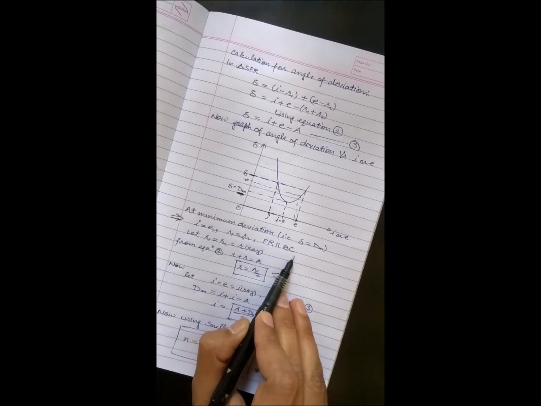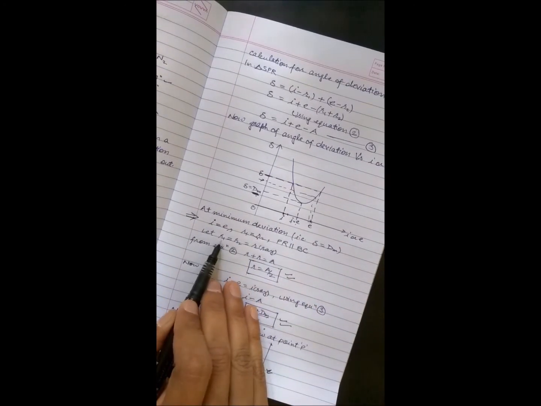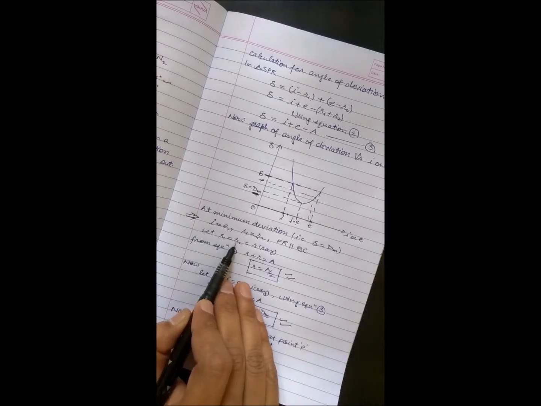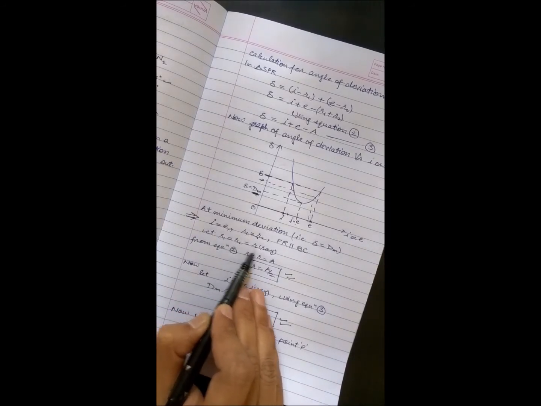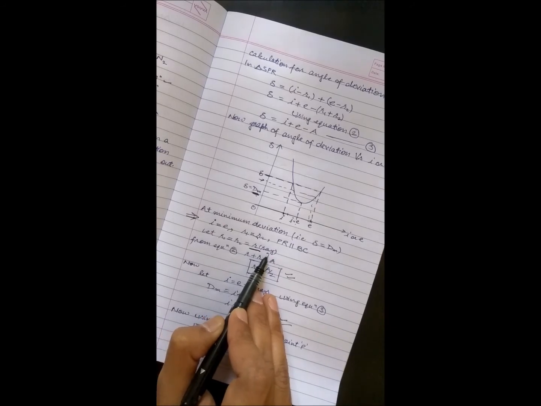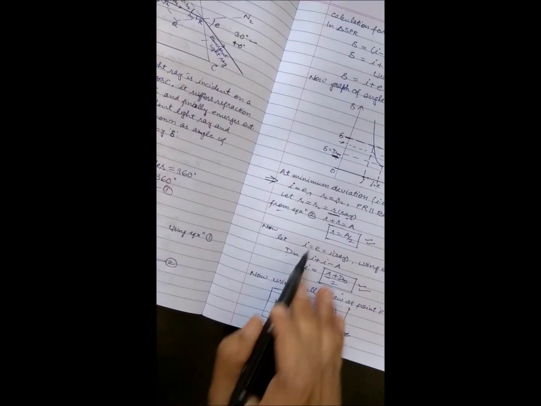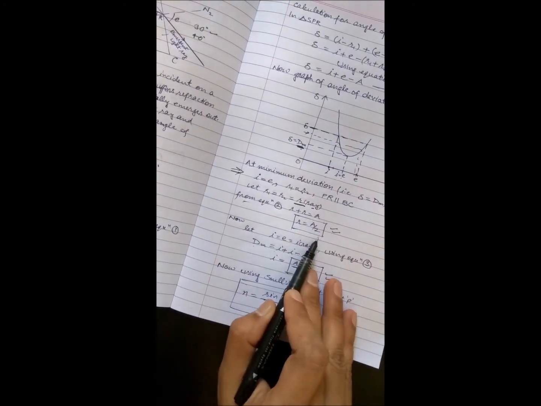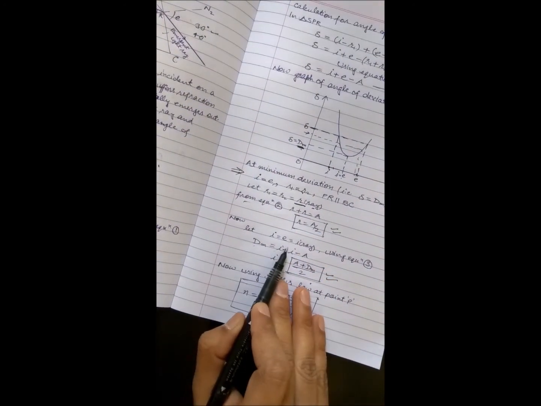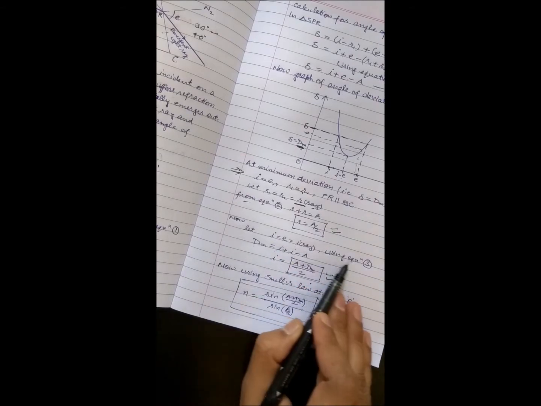I have written here PR parallel to BC. Let R1 equal to R2, and I am choosing a collective symbol for them, R. From equation 2, we can write R1 plus R2 equal to A. So it becomes R plus R equal to A, R equal to A by 2. Now let I equal to E equal to I. I am choosing a collective symbol for it.